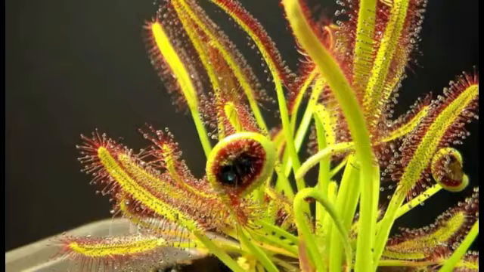The next plant is the Drosera plant. The Drosera plant, yeah, we're getting a little bit more intense. This eats mosquitoes or eats insects. It's a carnivorous plant. It needs to eat insects to make up for its lack of nutrient. It's a supplement to its nutrient.